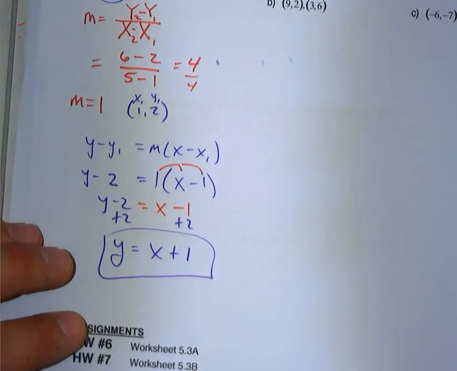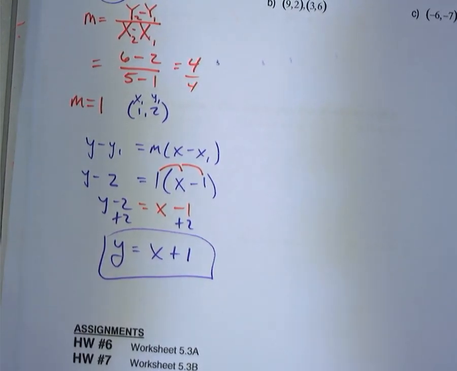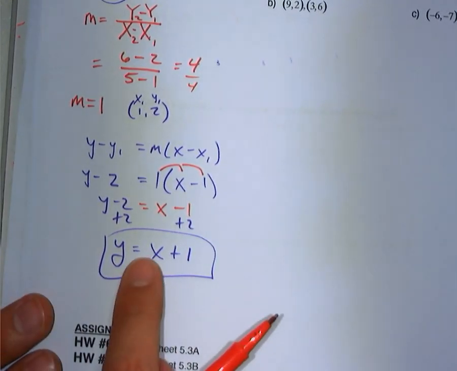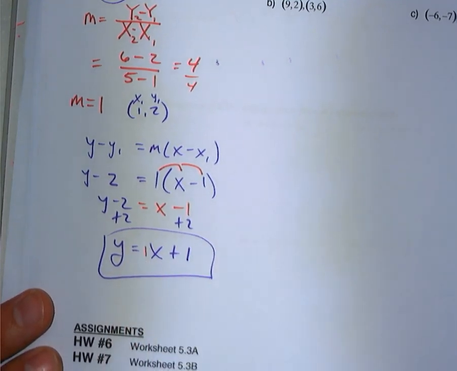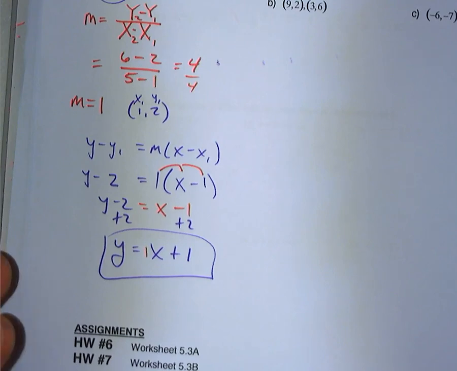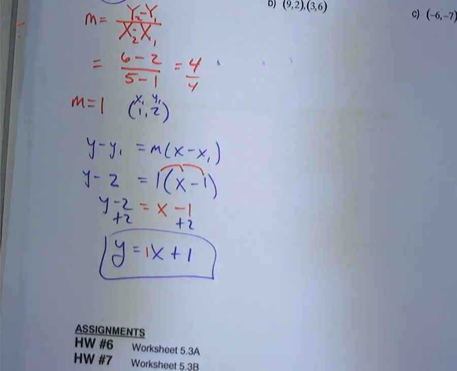Okay. Now I should be able to pick out my m and my b there, right? My m, if you don't see a number in front, but you do see an x, got to know that's a 1 in disguise. Okay. So we don't write 1x. You have to assume that there's a 1 in front if you just see x. Okay.